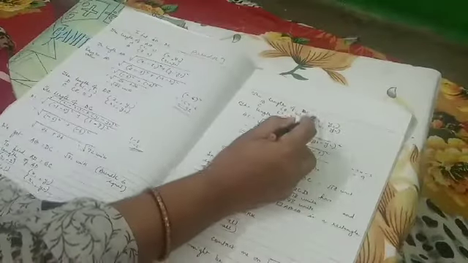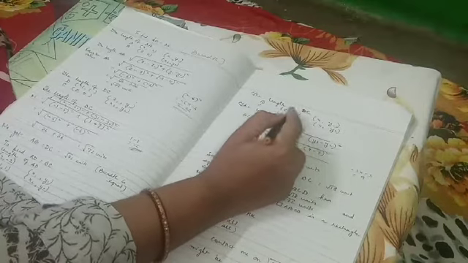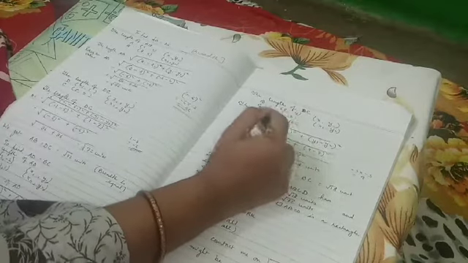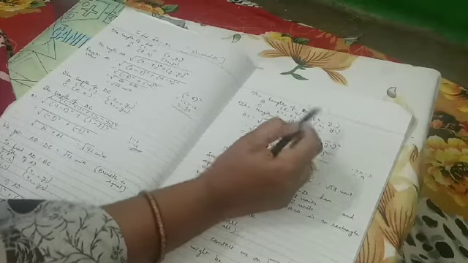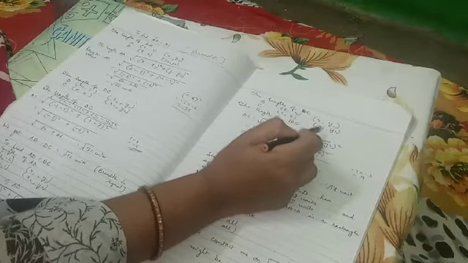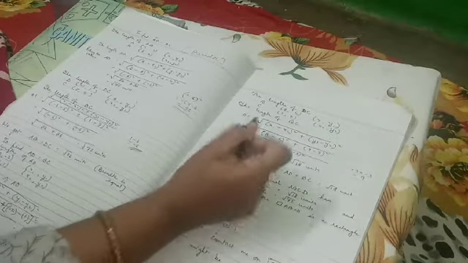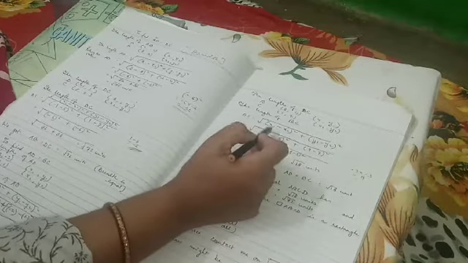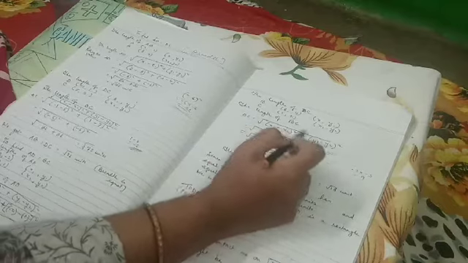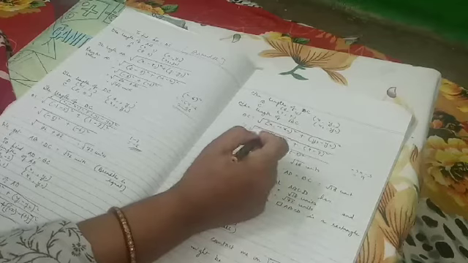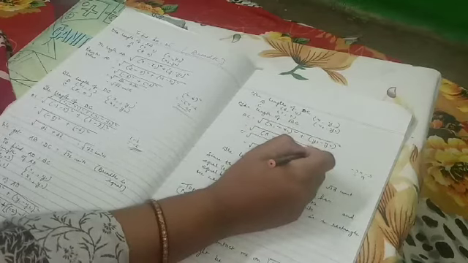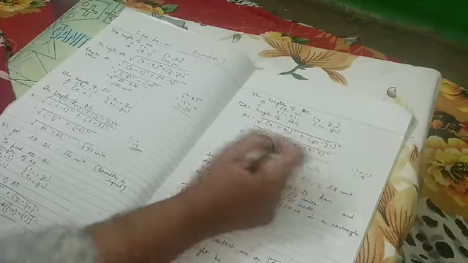The length of BC: the point B is 8, 4 and C is 5, 7. Consider the first as x1, y1 and the second as x2, y2. The length of BC is root over of (x1 minus x2) whole square plus (y1 minus y2) whole square. That is equal to (8 minus 5) plus (4 minus 7) whole square.